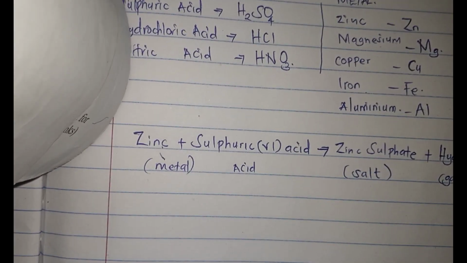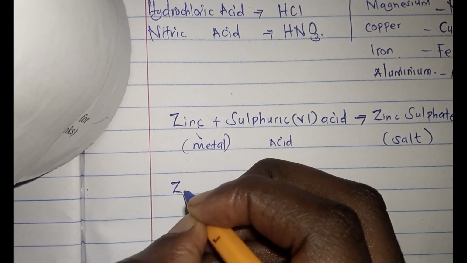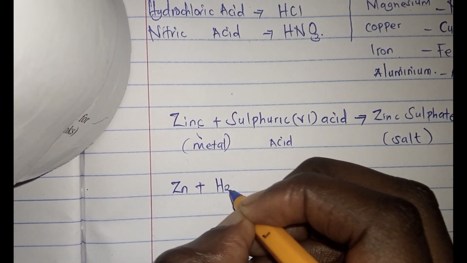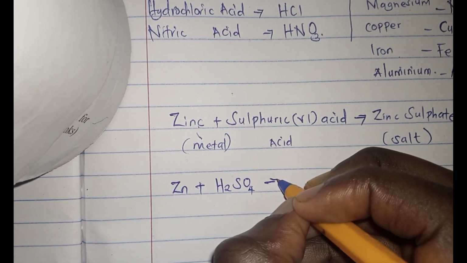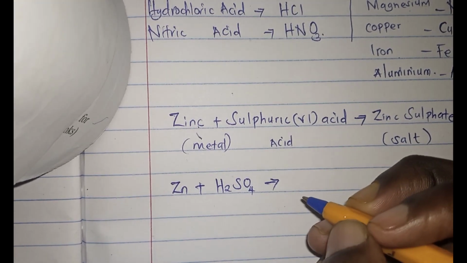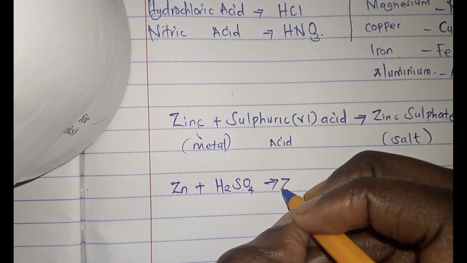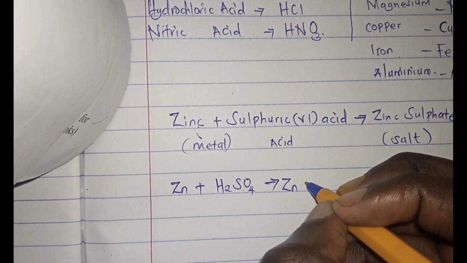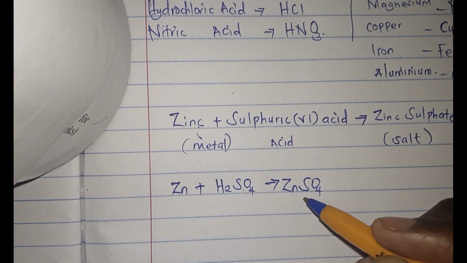Let me write it as a chemical equation. I have zinc plus sulfuric acid. The end product is zinc sulfate, the metal salt that is produced. Zinc has a valence of 2.